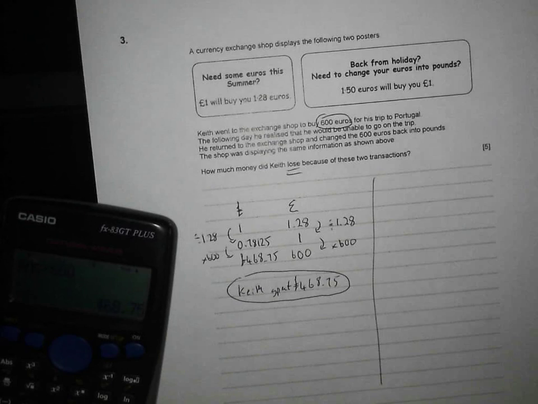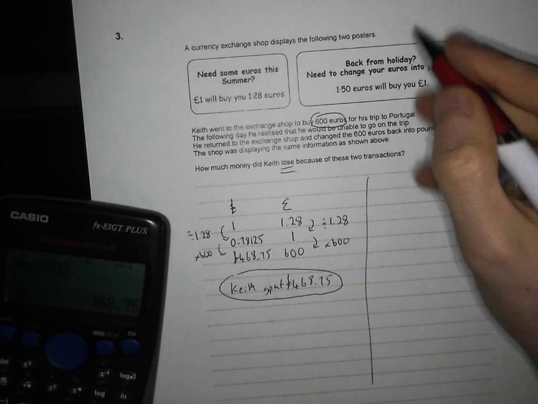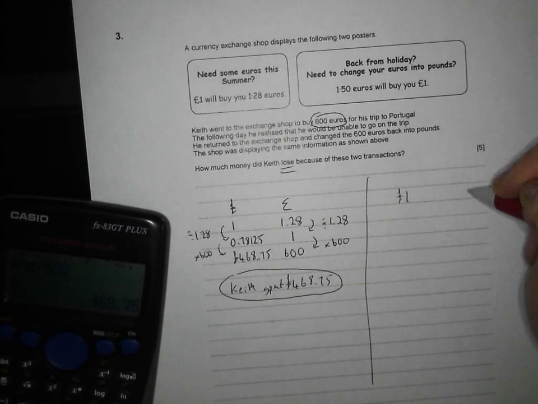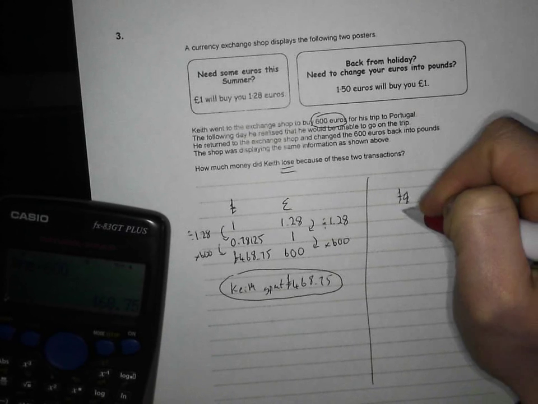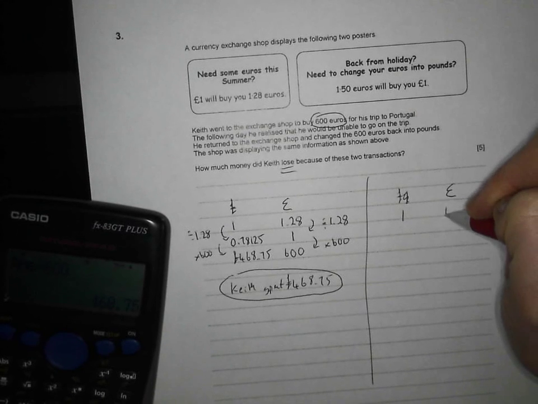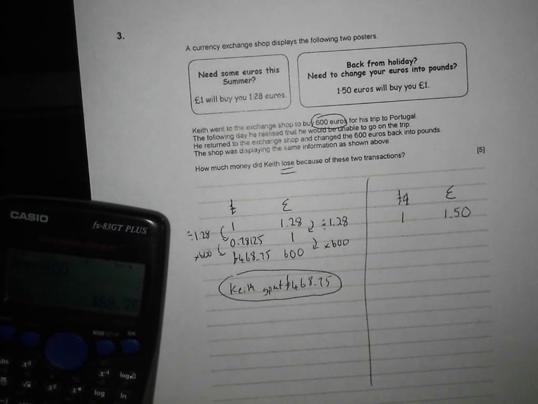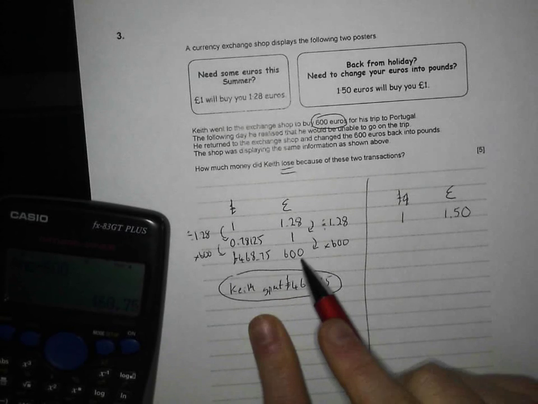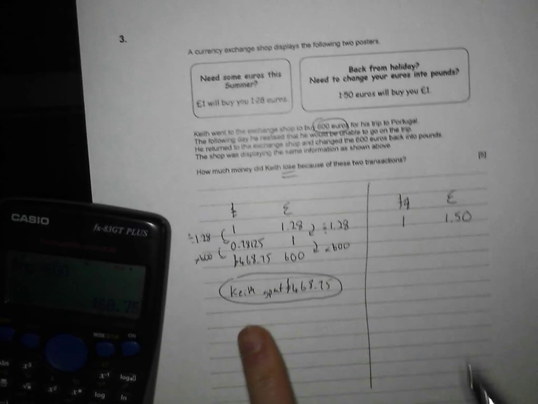Okay, now the sad part of the story. Keith can't go on his holiday for whatever reason, so now he's got to change it back. So again, let's set our things up here. We've got pounds, and we've got euros, and we know here £1 is going to get you 1.50 euros. Now, what we know here is that Keith has got €600 with him that he's changing back, and he wants to see how many pounds he's going to get for that.